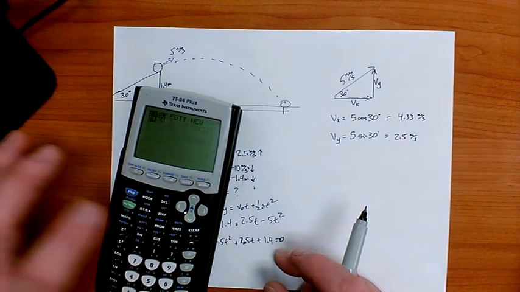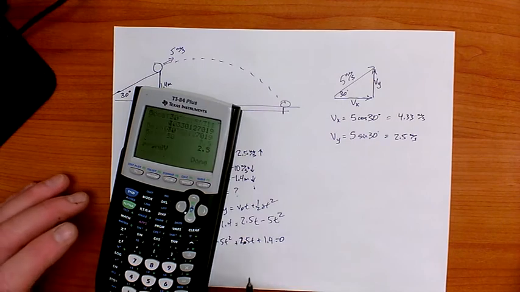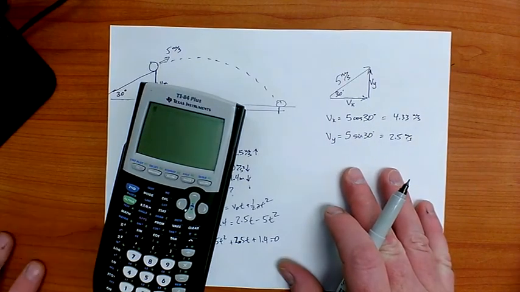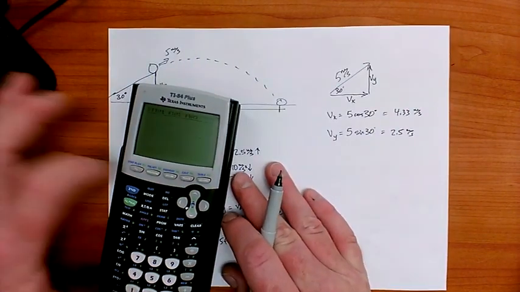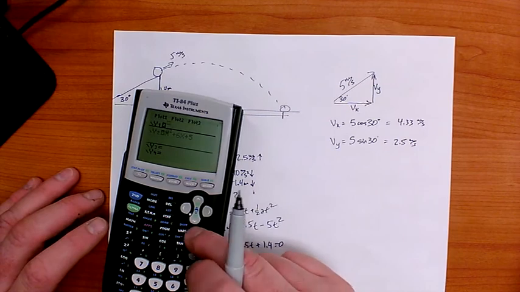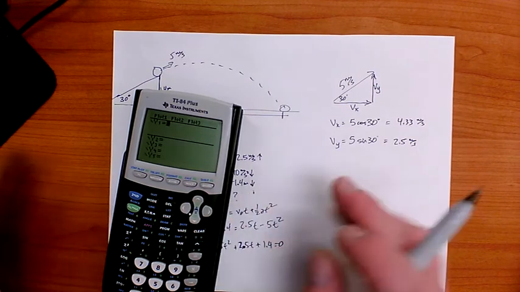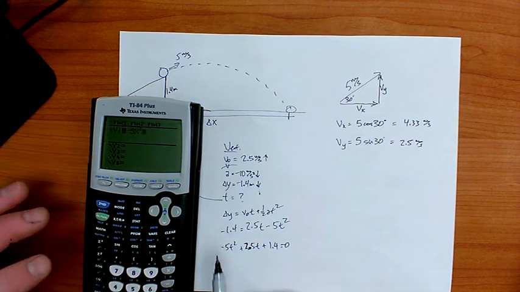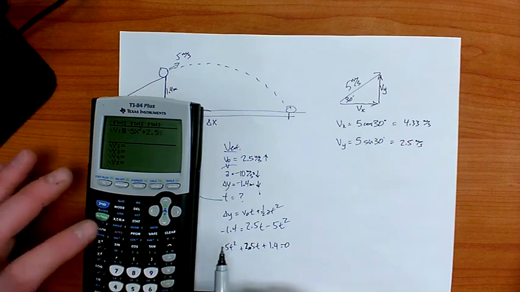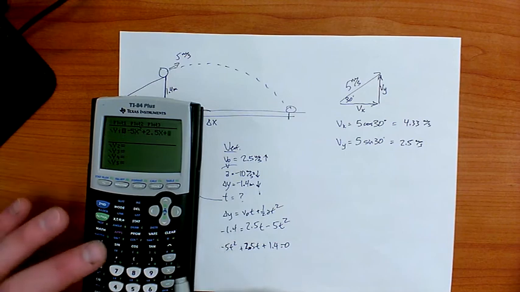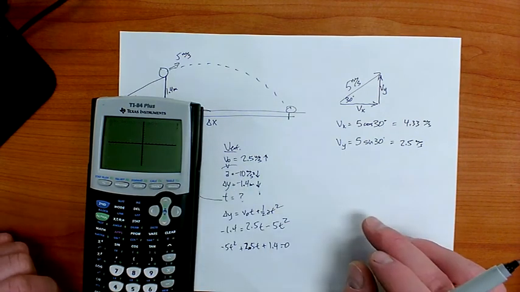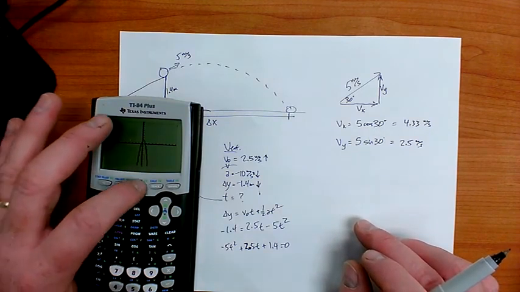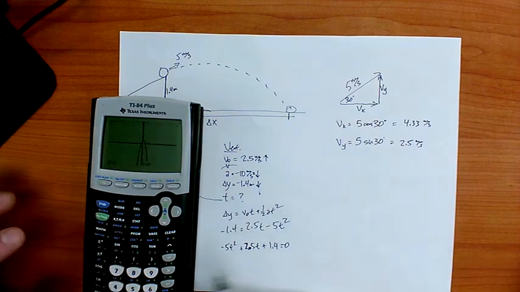Let's go to my calculator where I have it programmed. Oh, not on this calculator. Okay, my other calculator has it programmed, so I'm going to do it the other way. I'm going to graph it. So I'm going to clear out whatever graphs I've got going on here. Then I enter minus 5x squared plus 2.5x plus 1.4. Graph it. There's my parabola. I'm going to zoom in a little just so I can see what's going on.